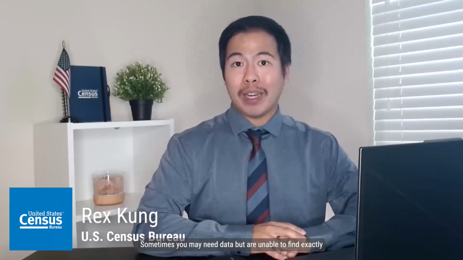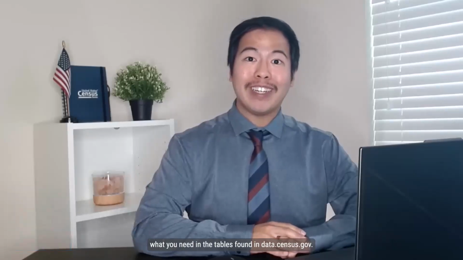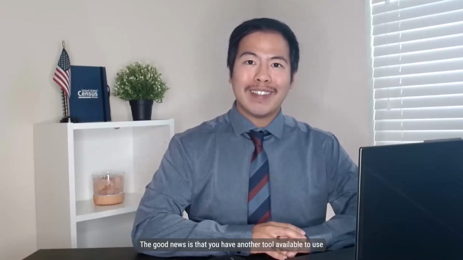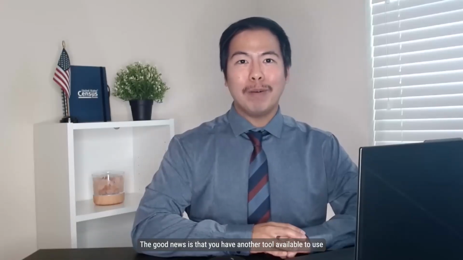Hi, I'm Rex. Sometimes you may need data but are unable to find exactly what you need in the tables found in data.census.gov. The good news is that you have another tool available to use that allows you to create a custom table for a few different types of higher level geographies.